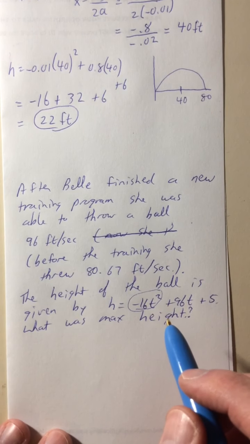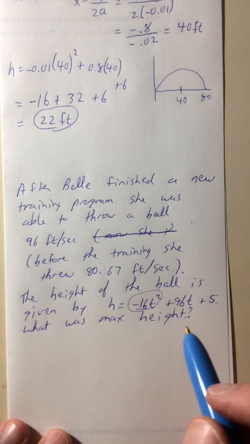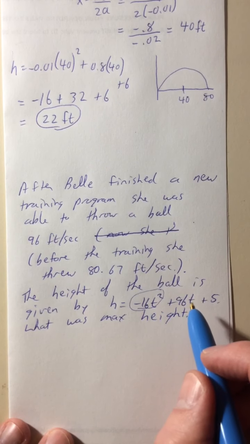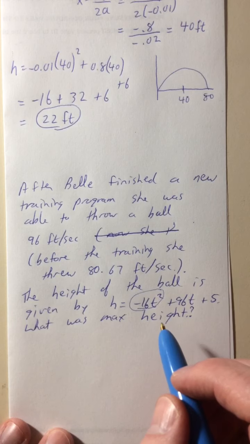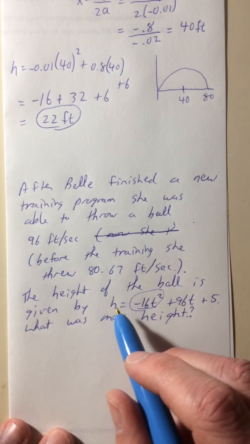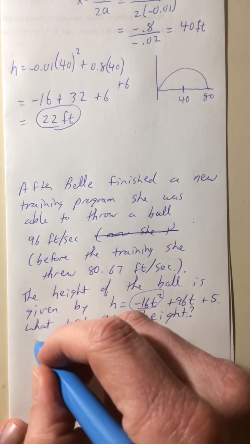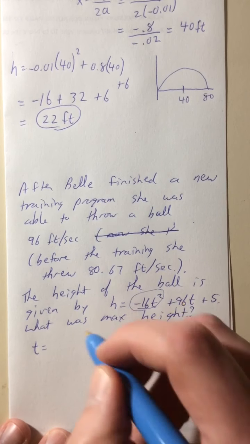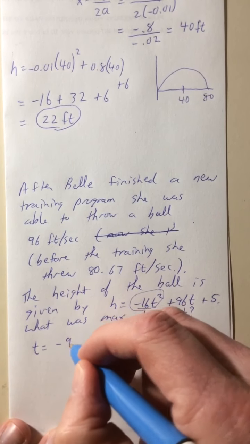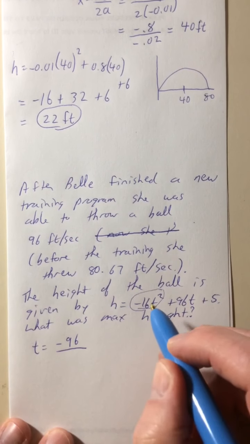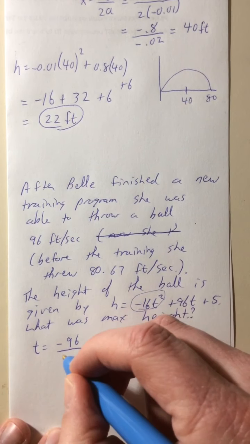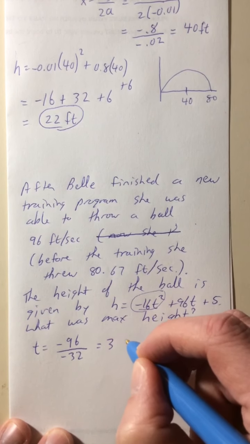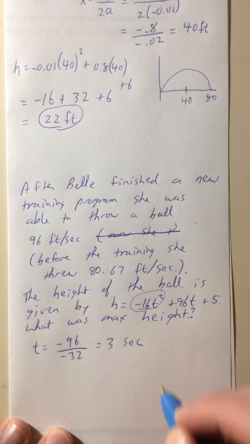So we're just going to do the exact same thing we just did. We want to find the maximum height. So in this case, t is what we're looking for, not x. And t is in seconds, and h is in feet. So we got t equals negative b over 2a. So there's our b right there. Negative 96 over 2 times a. Well, 2 times negative 16 is negative 32. And that, of course, makes 3, as in 3 seconds.